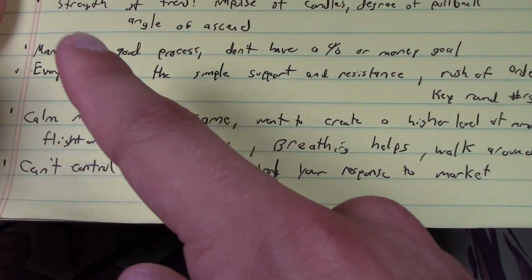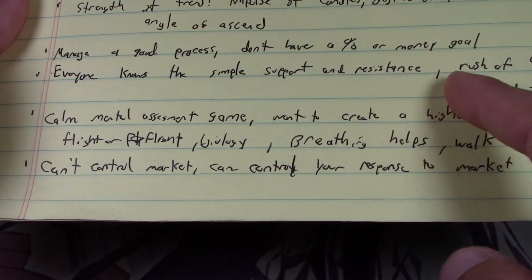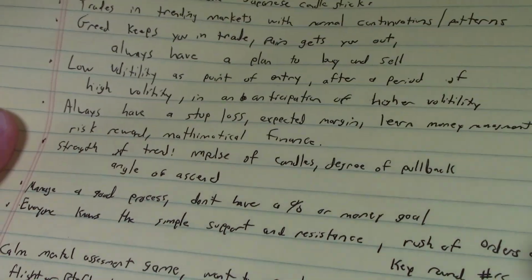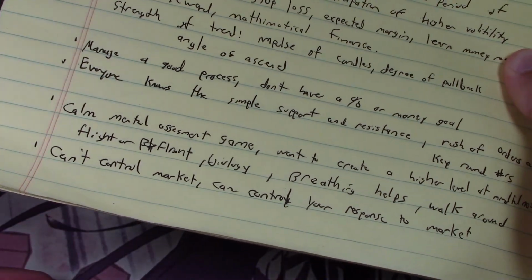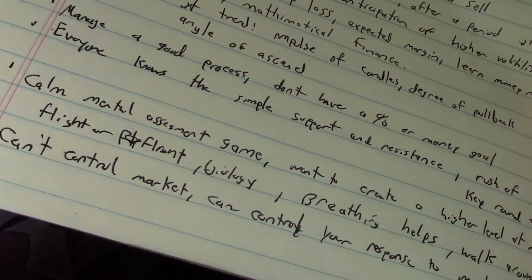Yeah, literally everybody knows the simple support and resistance. Rush of orders at key round numbers. Just trading at the technical levels. Let's see, calm mental assessment.